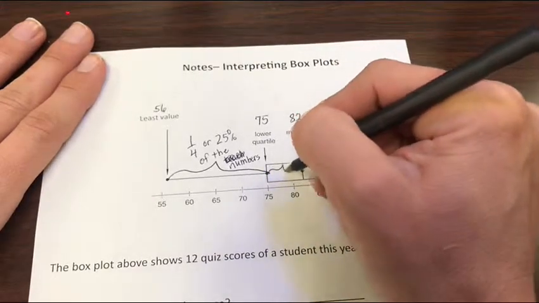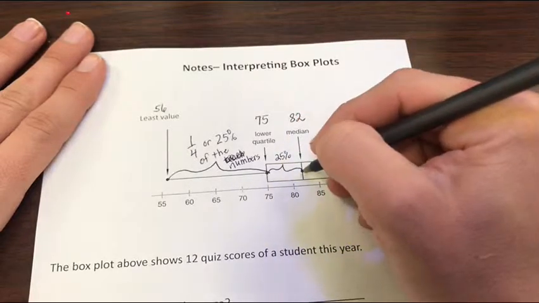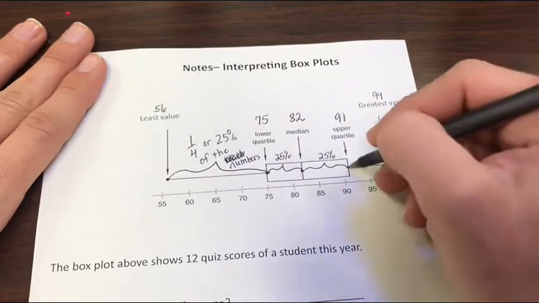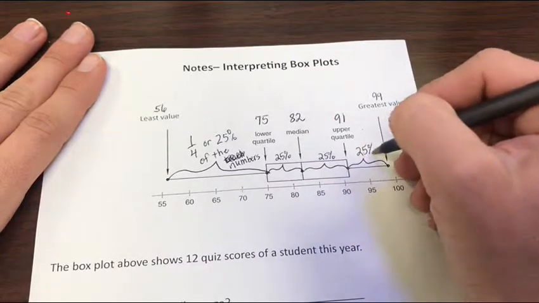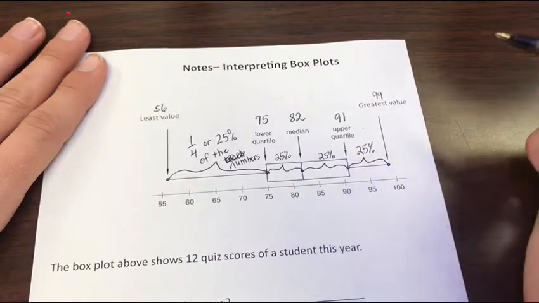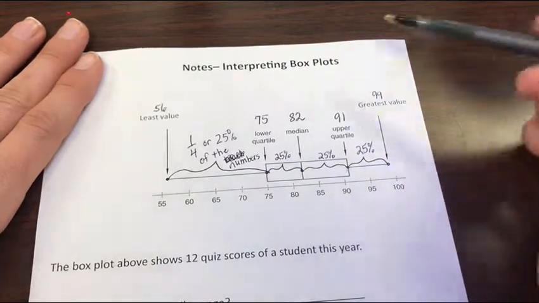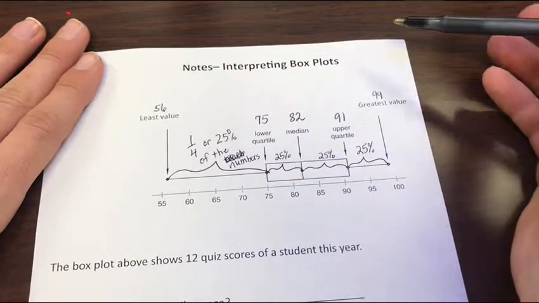Between this dot and this dot is going to be 25% of the numbers. Between this dot and this dot is going to be 25% of the numbers, or 1/4. And between that dot and that dot, 25% of the numbers will fall in between those two numbers, in between 91 and 99. So I know that when we talk about fourths, we talk about each section being equal.